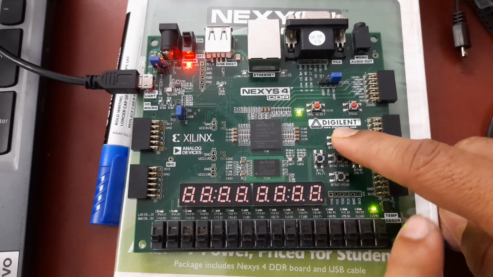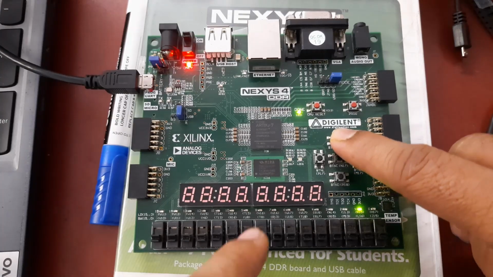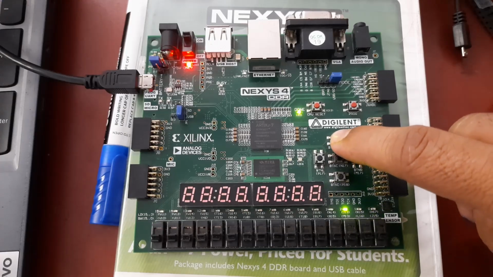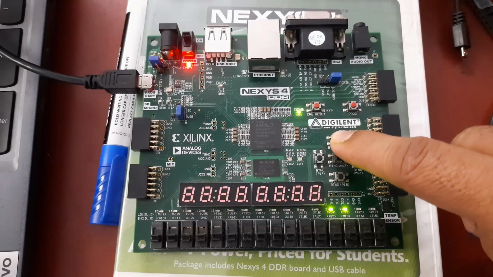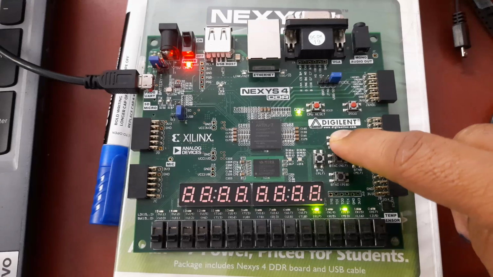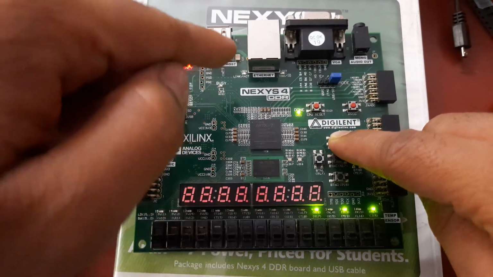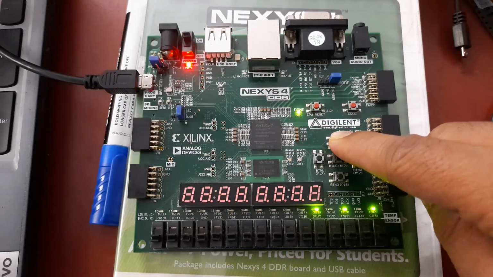As you can see, it came from 0 to 1, then it will go to 2, 3, and as you can see, it is counting in binary. It doesn't matter how long I keep the push button pressed, since we are only detecting the rising edge, we are going to register that as once only.